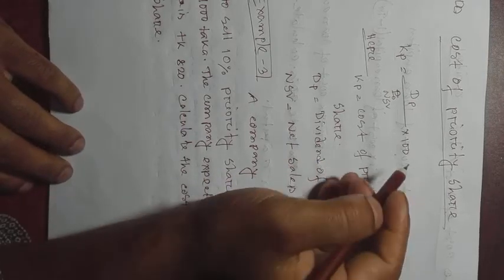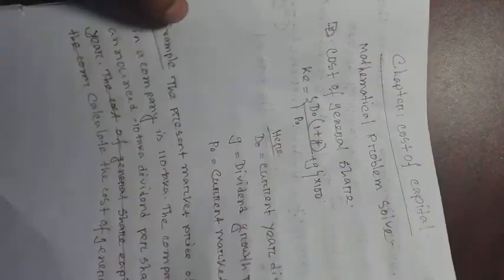Ultimately they are trying to maximize the wealth of the company. For these reasons, they also try to control the expense. They also try to find out the best options, the best sources to collect money for a company. So dear student, now I am describing first the cost of general shares.